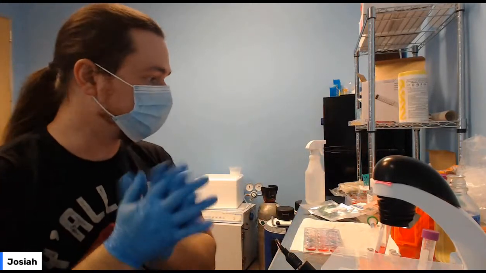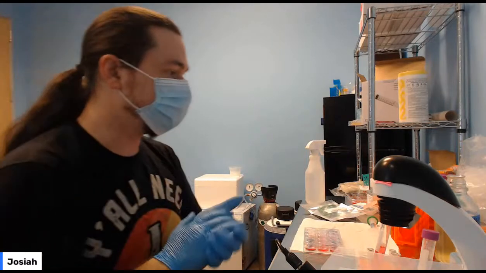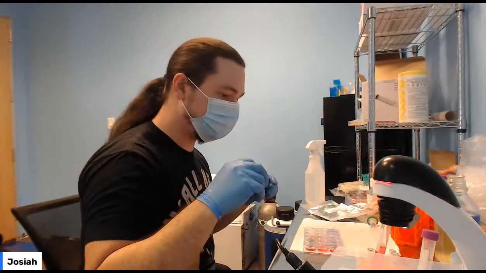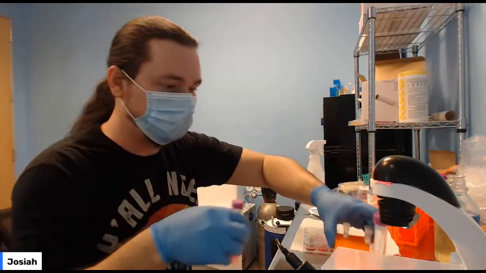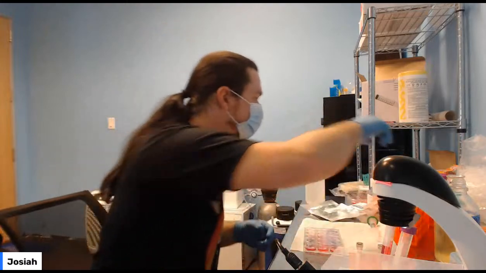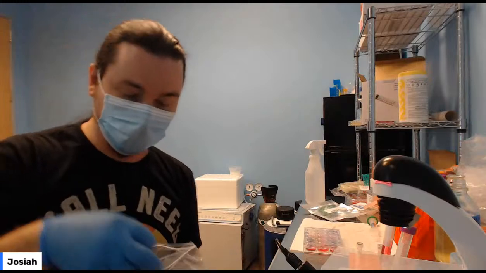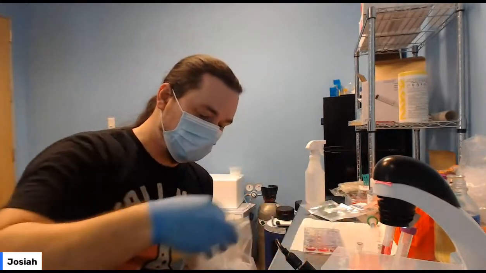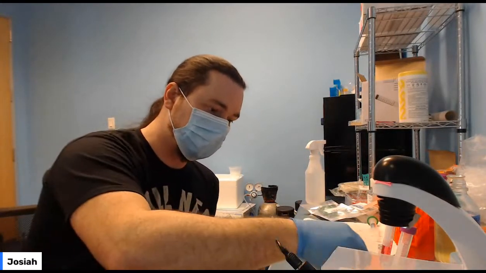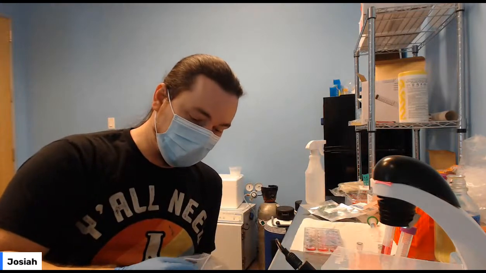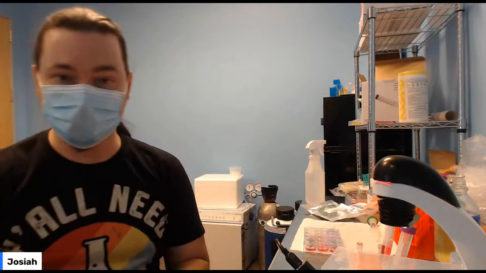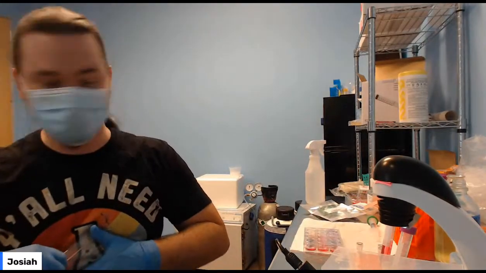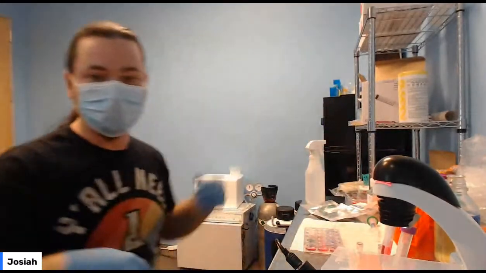Okay, so first thing you're going to do, because of the timing, is set out a tube holder, and you should have a bag of snap cap tubes. You're going to set out 4 of these. These 4 are what you're going to build your reaction in. We're going to be using plasmid DNA, and plasmid DNA, if you're not familiar with it, is just a loop of DNA.